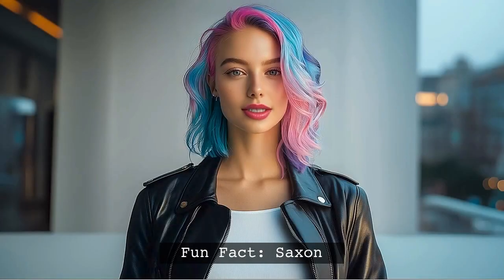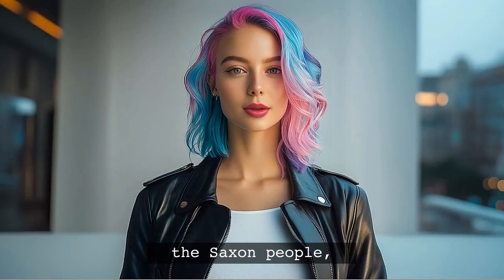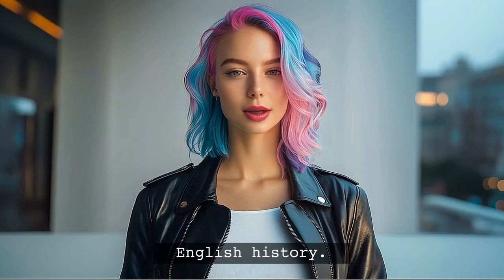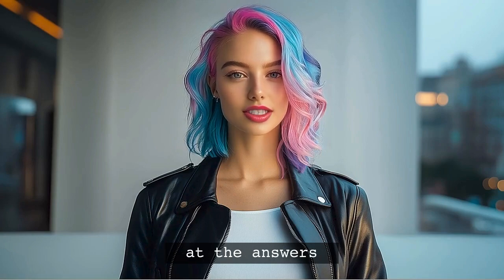Fun fact, Saxon is named after the Saxon people, known for their contributions to early English history. Just like them, Saxon helps us navigate the complexities of XML.